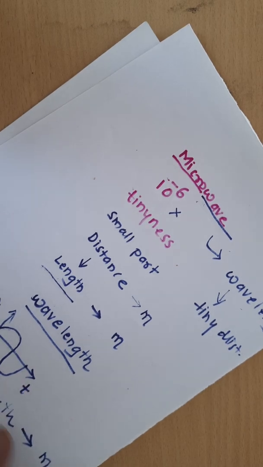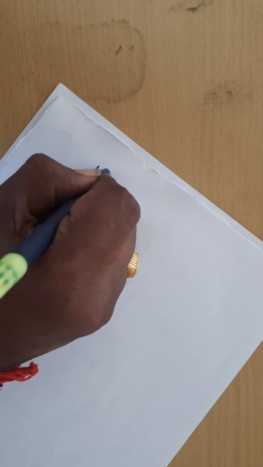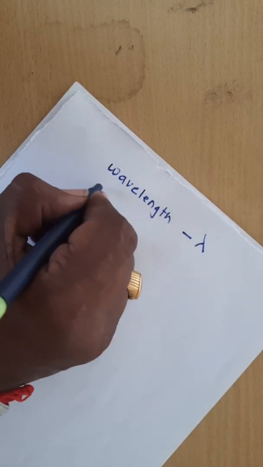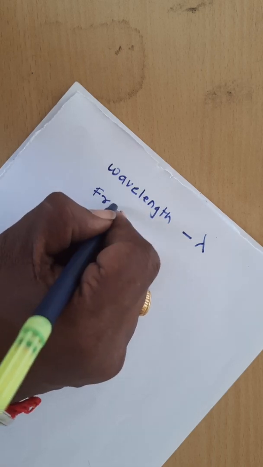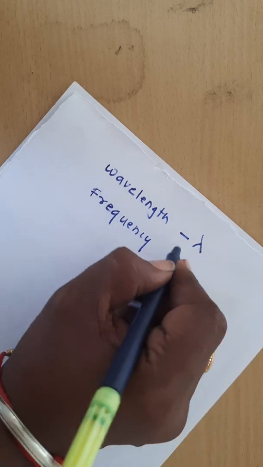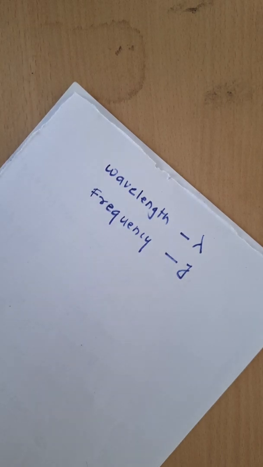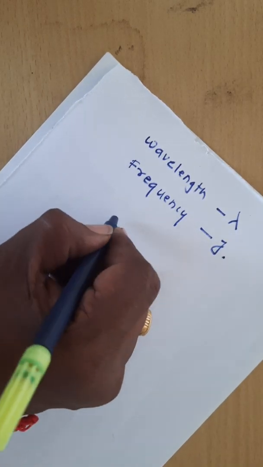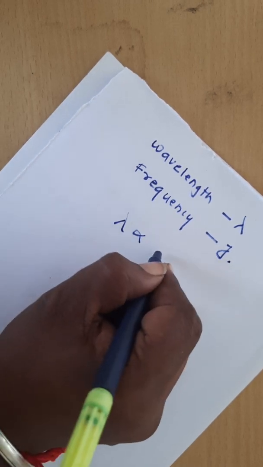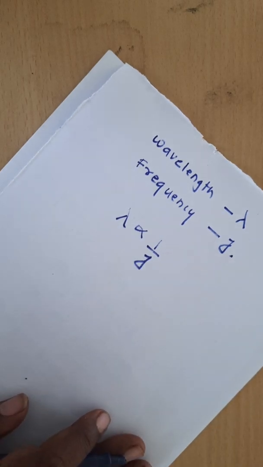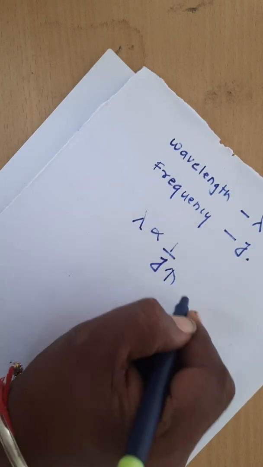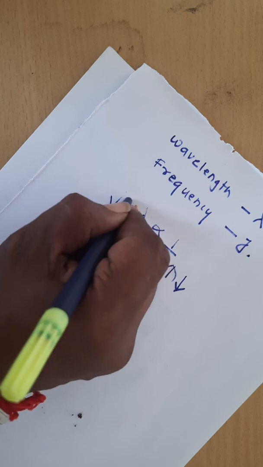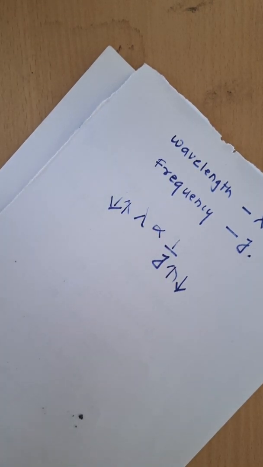Now, let us have a look at the concept of wavelength. Wavelength is always labeled with the symbol lambda. Now, there is one more parameter we always use while defining a signal, that is the frequency of a signal. The symbol for frequency is f, and the symbol for wavelength is lambda. Now, if we go through the relation between lambda and frequency, they are related to each other with inverse proportion, right? If frequency goes on increasing, the wavelength goes on decreasing, and if the frequency goes on decreasing, the wavelength increases. So, they have inverse proportionality.